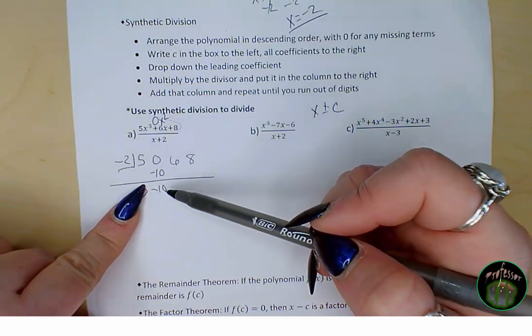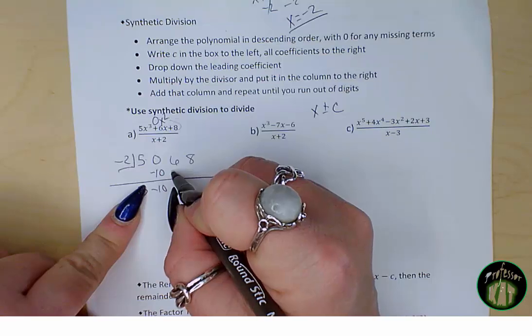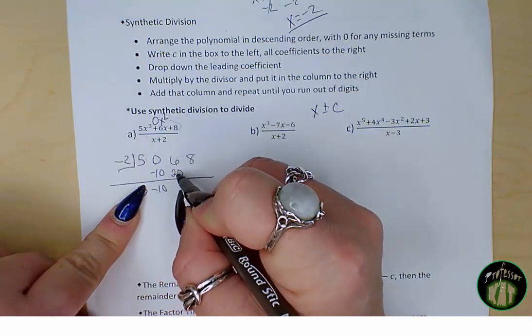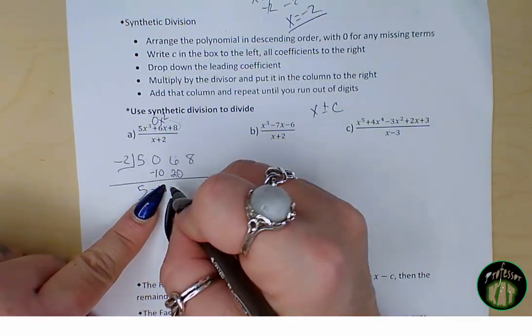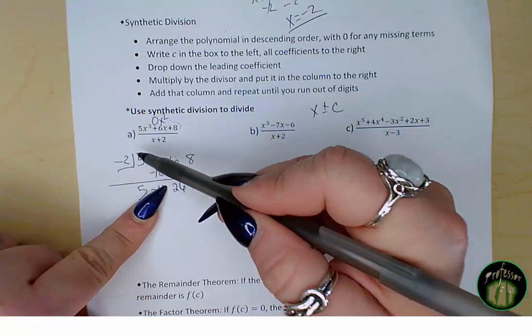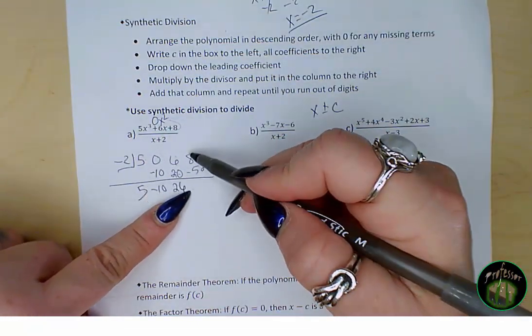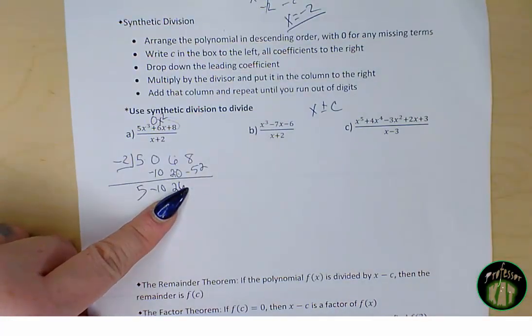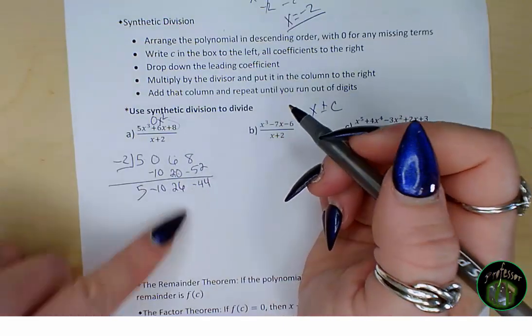Multiply again. Now we take the negative 10 and multiply it times the negative 2. That's going to give us a 20. We put that in the column to the right. Add that column: 6 plus 20 is 26. Multiply again: 26 times negative 2 is a negative 52. And when we add that column, we get a negative 44.